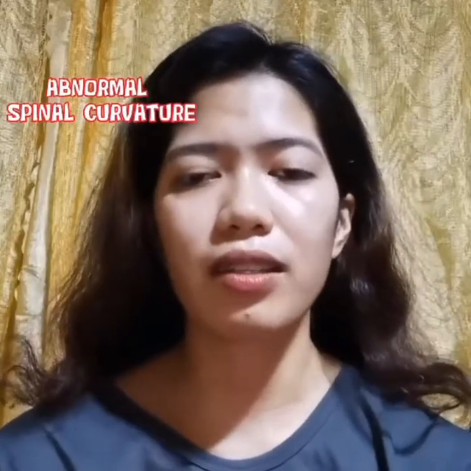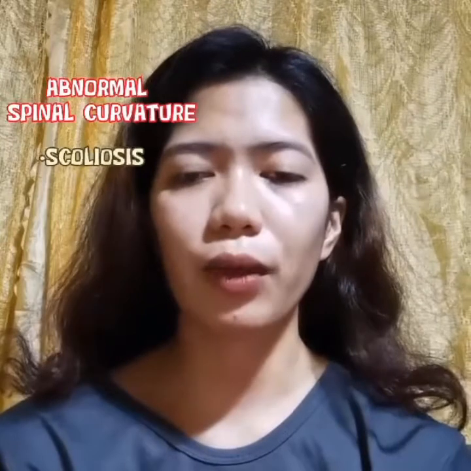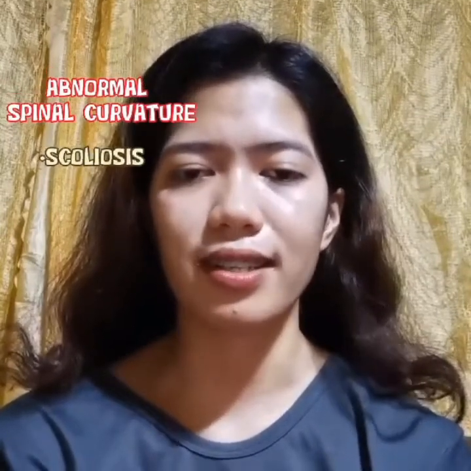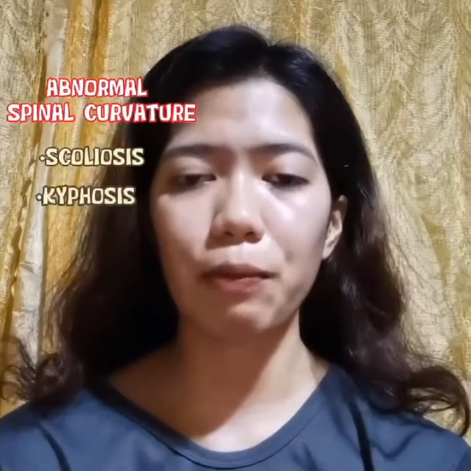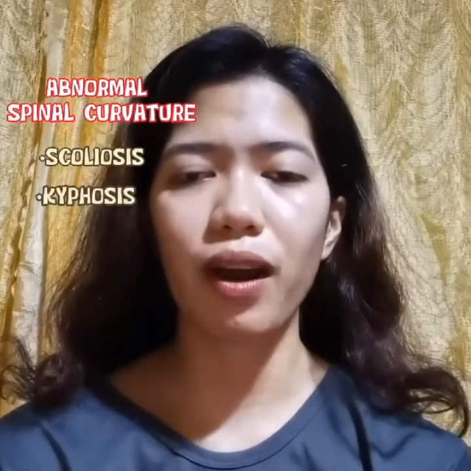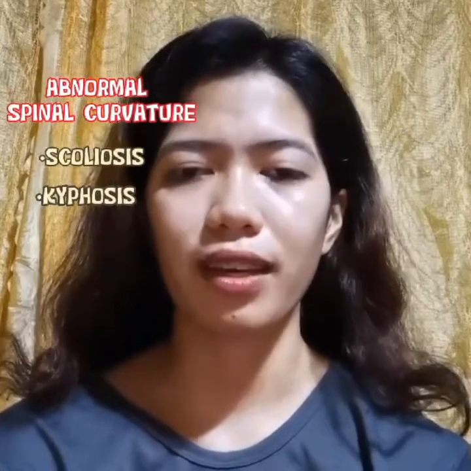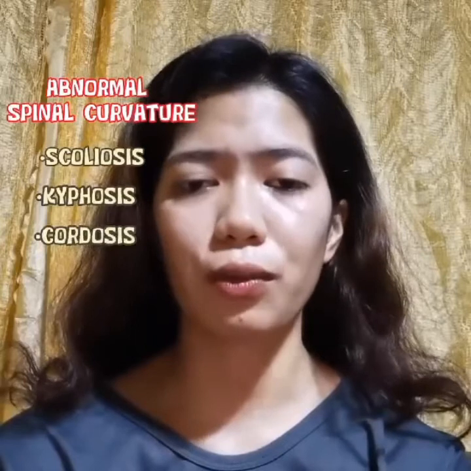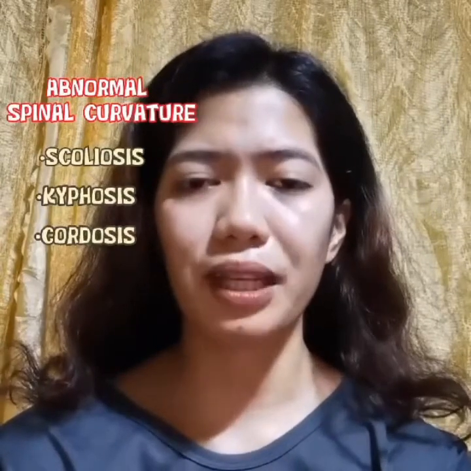The first one is scoliosis. It is a sideways curvature of the spine that is most often diagnosed in adolescents. Second is kyphosis. It's like a hunchback or slouching posture. Third is lordosis. It is a swayback curvature of the lumbar spine just above the buttocks.